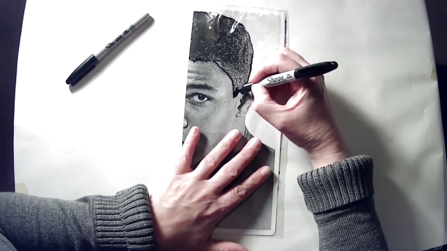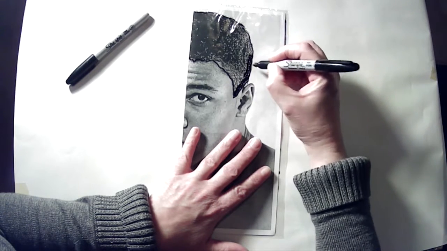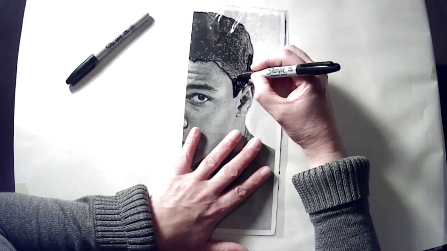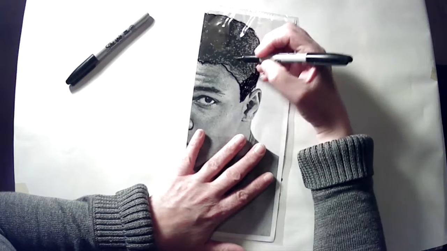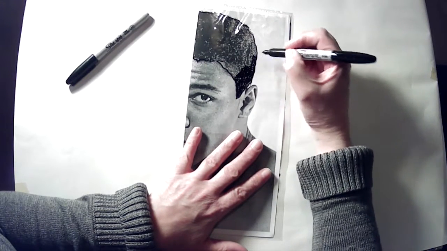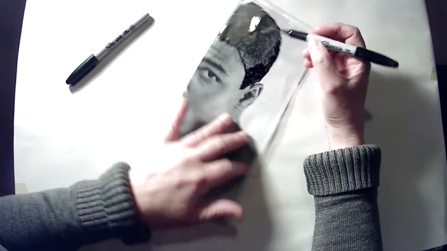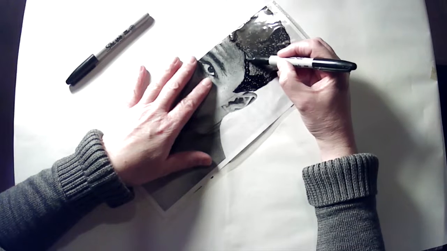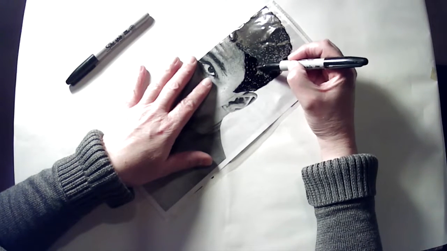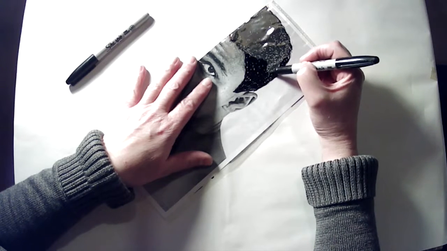Now you could do filling in this space with a little bit of white showing through, which is kind of nice, or you could do it solid. I'm going to do kind of little curls because there's a lot of highlights in his hair. You can see the highlights and the light reflecting off his hair. So I'm going to fill in the hair, but I'm going to do it in tiny little curls. Now this is going to take a little while, but that's okay.